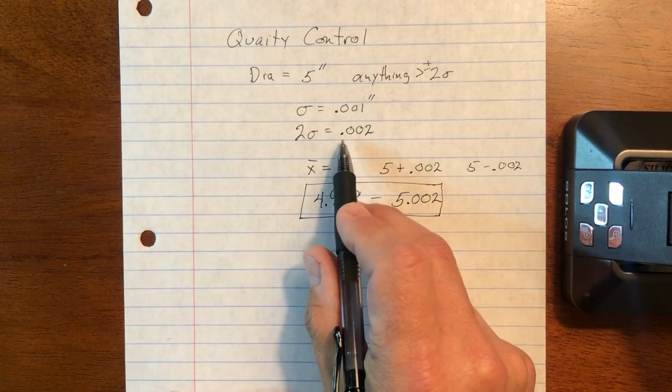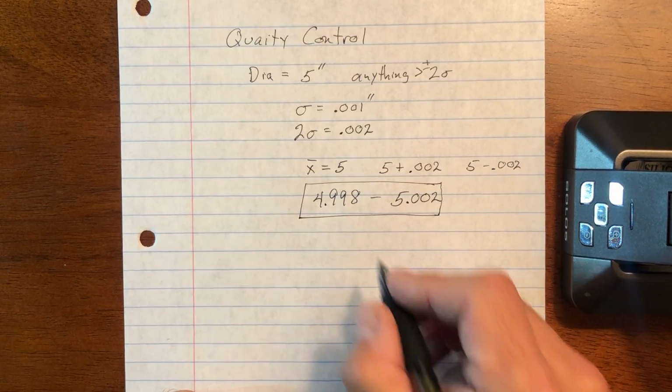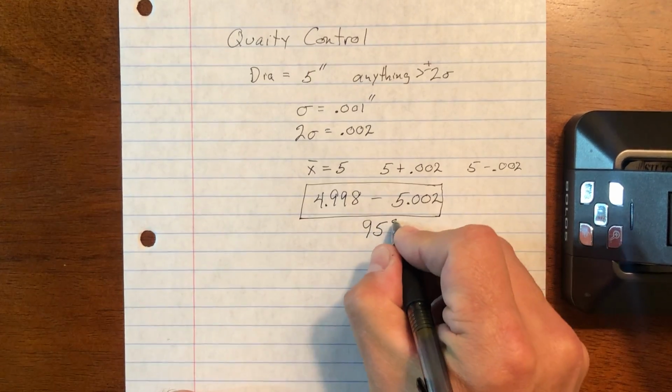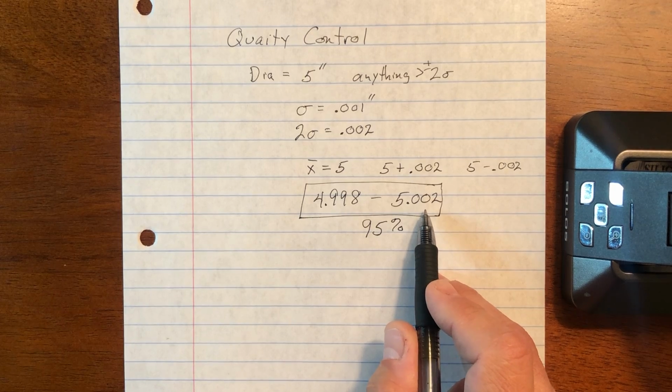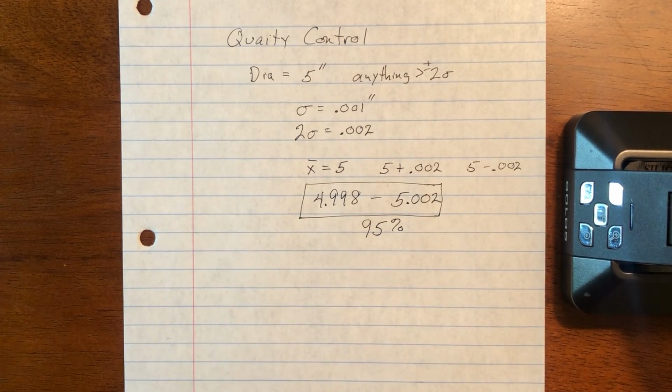And because we decided to go to 2 standard deviations, that means that 95% of the piston heads will be accepted. Okay? Now you might, again, depending on how much quality control you want on this part, you might say you want to go to 3 standard deviations and so on.